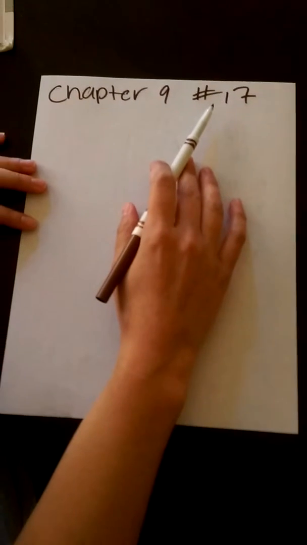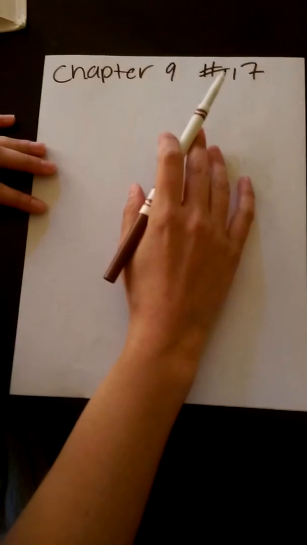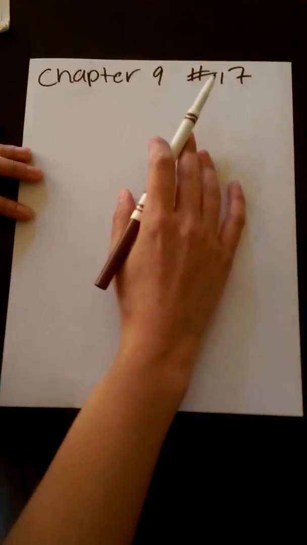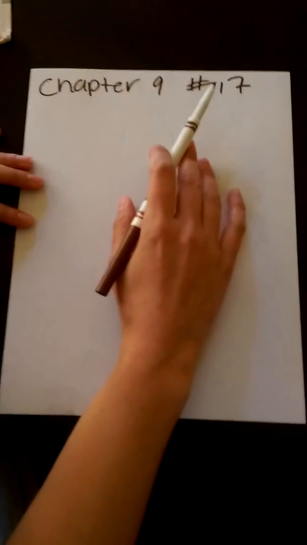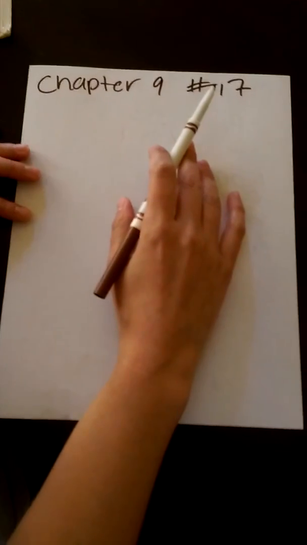Alright, so I'm doing number 17 from chapter 9, and it states that the mean length of a work week for the population of workers was reported to be 39.2 hours. Suppose that we would like to take a current sample of workers to see whether the mean length of a work week has changed from the previously reported 39.2.